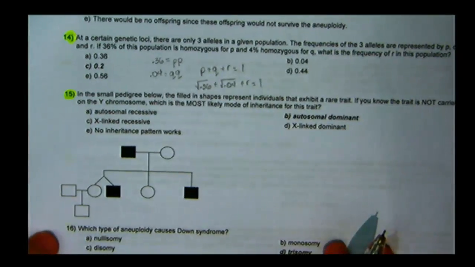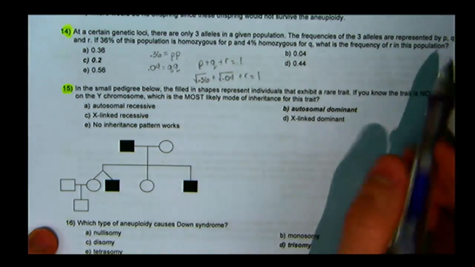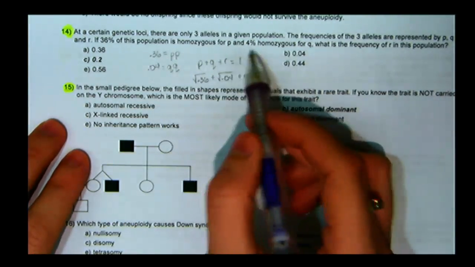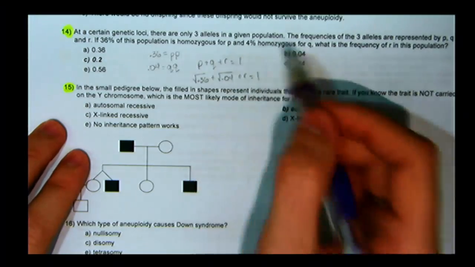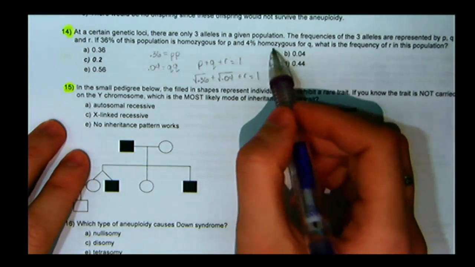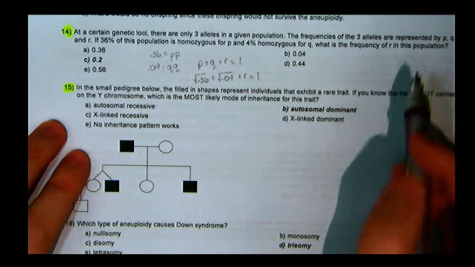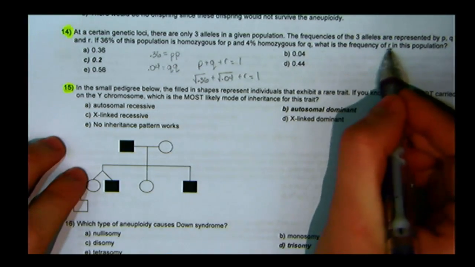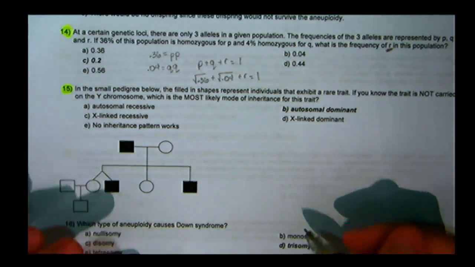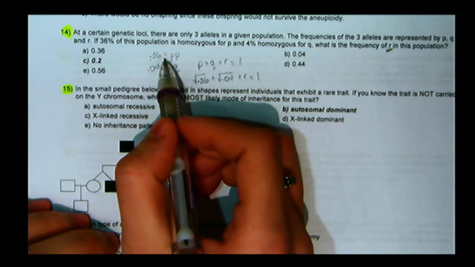Okay, and here number 14, I got it started so I could explain it. There are 3 alleles in a given population. You have P, Q, and R. So you have 36% are homozygous for P, so that would be the genotypic, not the allelic frequency. 4% homozygous for Q, so again, genotypic, not allelic. And you're looking for the frequency of just R, not RR, not any kind of combination, just the one R. So you have 0.36 equals your genotypic frequency, PP. And 0.04 corresponds to your genotypic frequency of QQ.